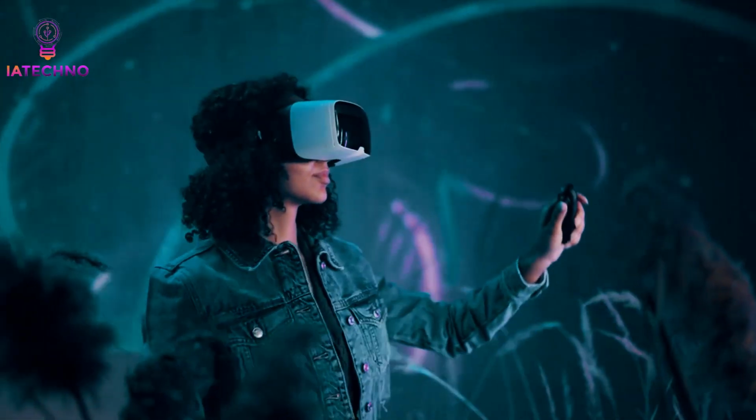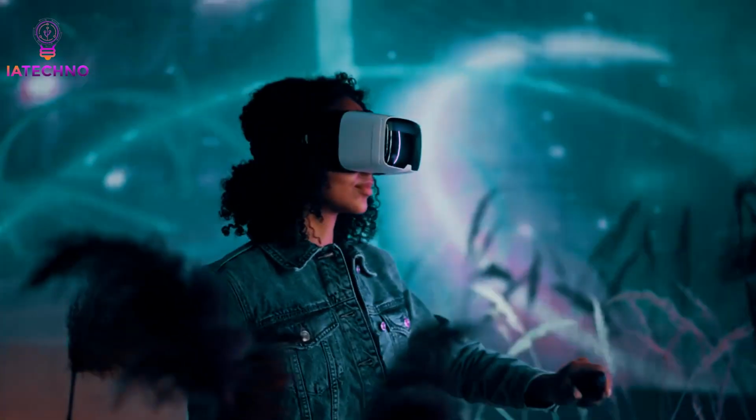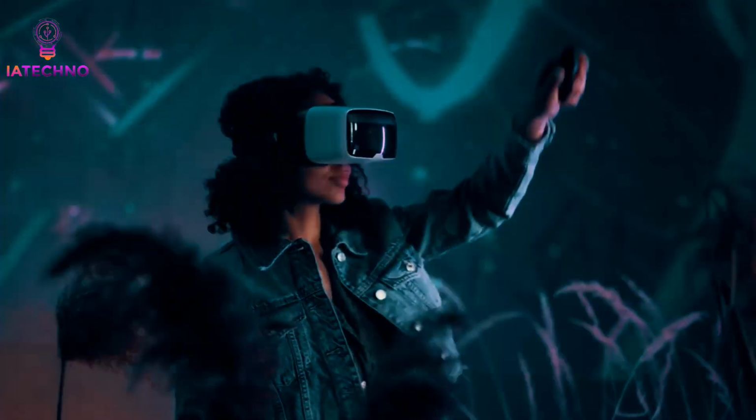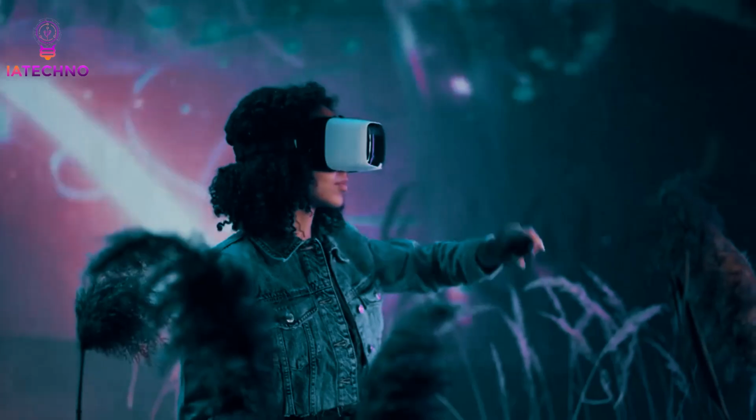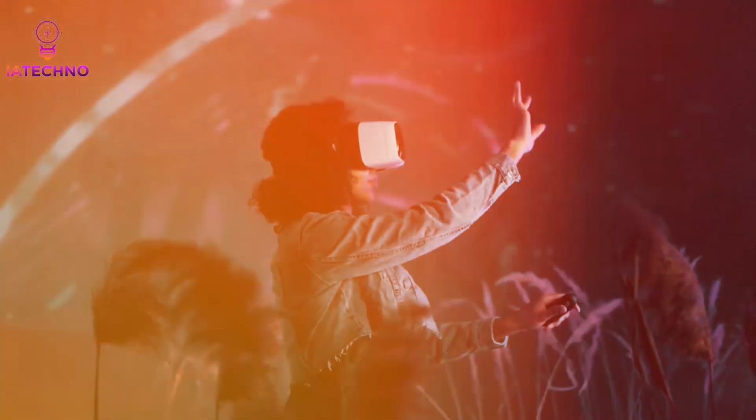These are just a few glimpses into the future of prototyping. As technology advances, we can expect even more innovative and intuitive tools that empower designers to create seamless and captivating user experiences.